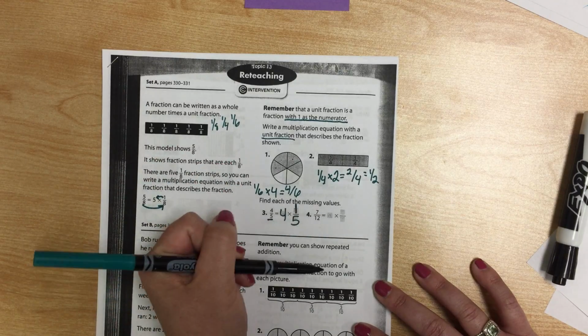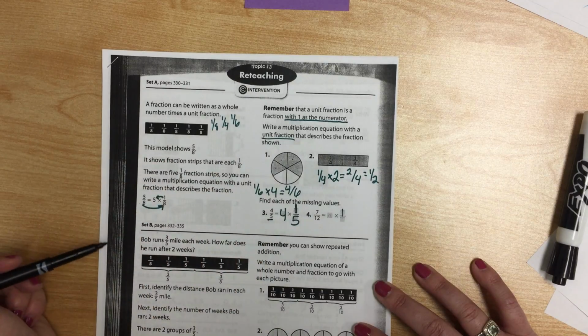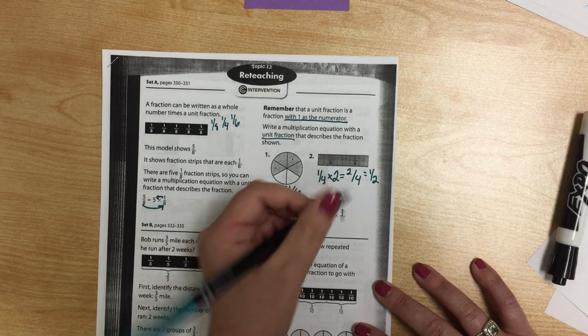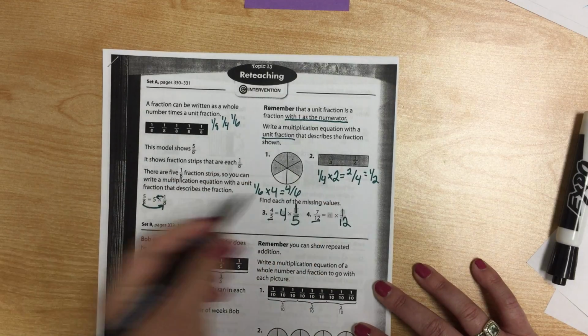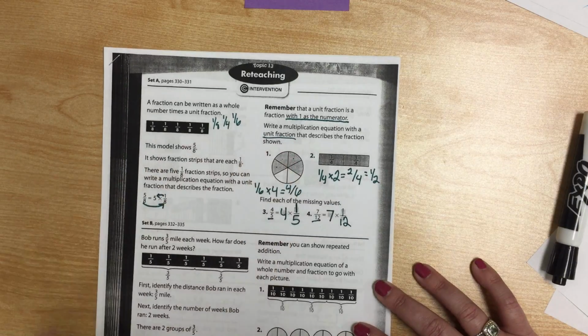So same over here. I know there's a 1 here because I'm working with unit fractions. What's my denominator? 12, because it never changes. So how did this 1 turn into a 7? Times 7. That's it.